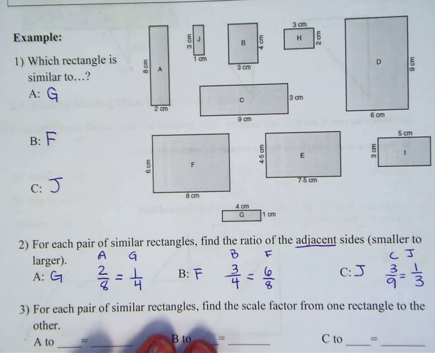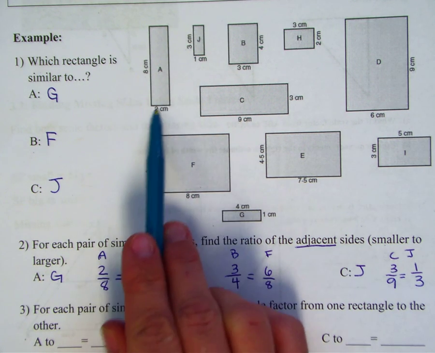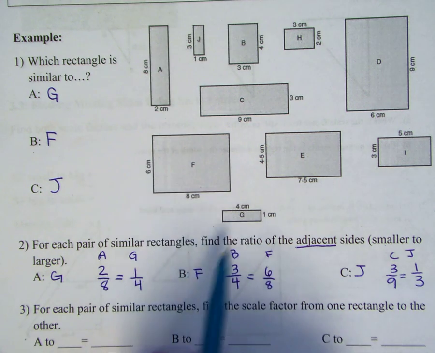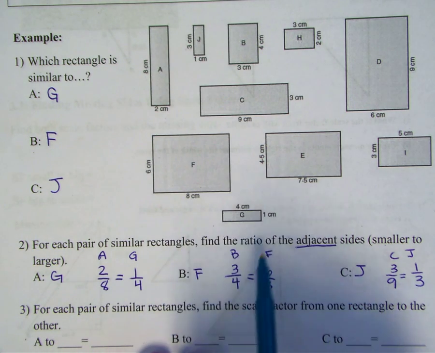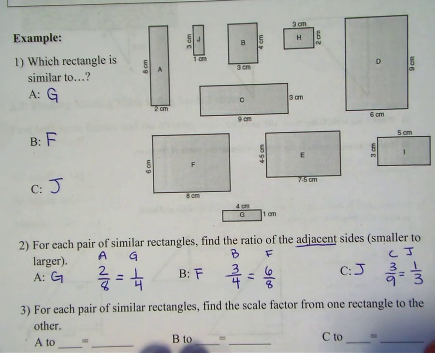So what we're noticing here is we are now finding another way that we can determine if they're similar or not. If we just look at the ratio of the sides next to each other, the adjacent sides, if that ratio is equal to the ratio in the other shape, then we know they're similar to each other. Now again, that is not my scale factor though. That just lets me know specifically that they're similar to each other.